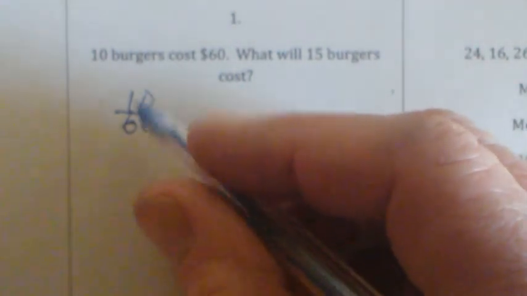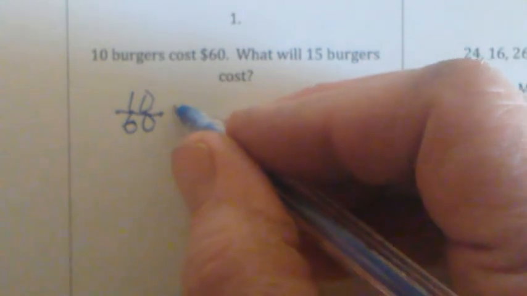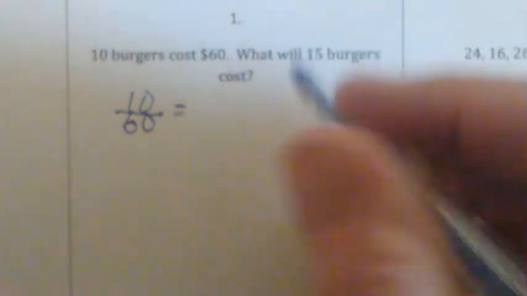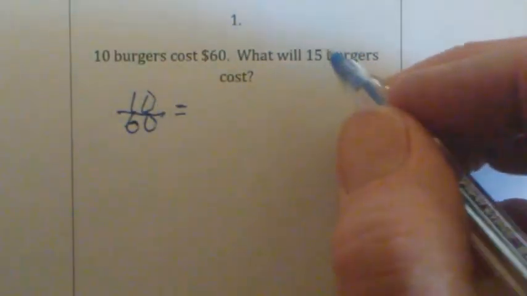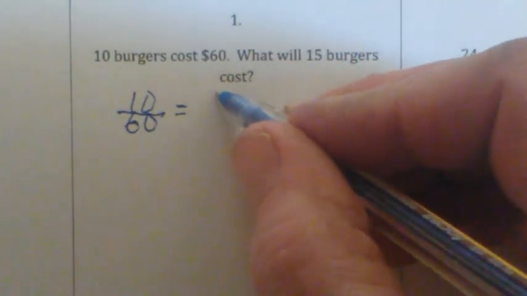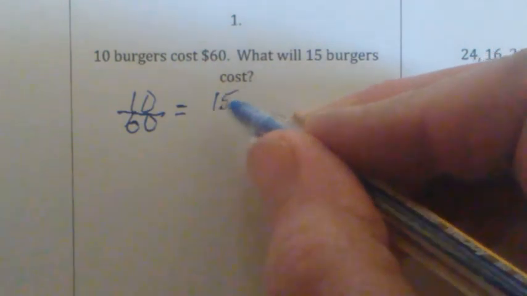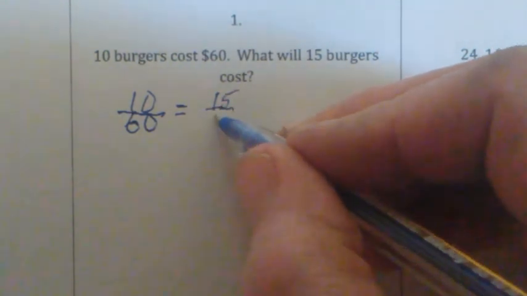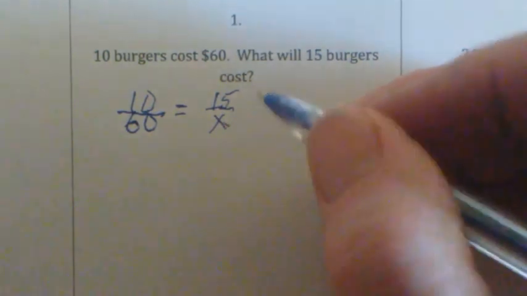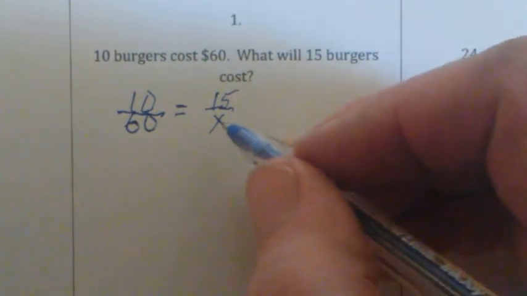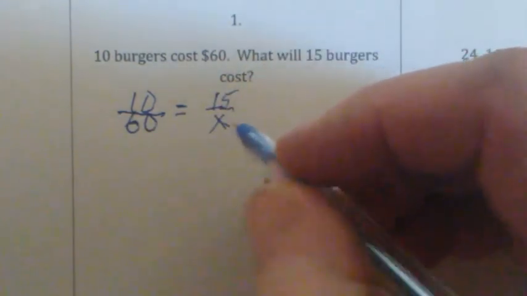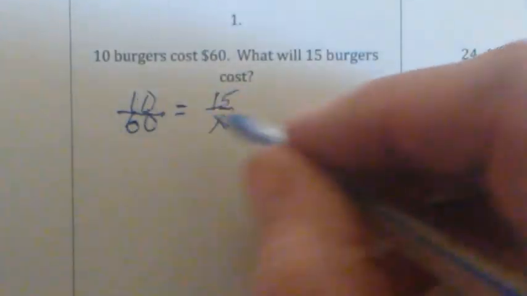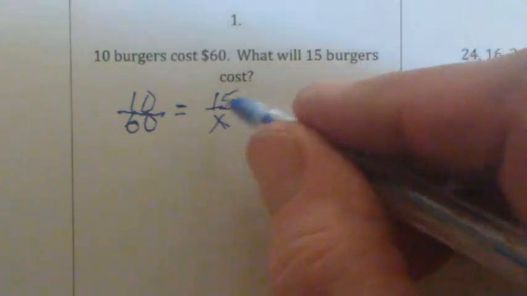Okay, that's a ratio, 10 to 60. 10 burgers cost $60. That equals 15 burgers. Now, the thing to remember is that if you put burgers on top, then burgers must go on top also. The burgers are on top, the money's on the bottom, so I'm going to put X down here. You can solve this the way we usually solve for a variable. Or with ratios, you can remember that it comes down to cross multiplying.